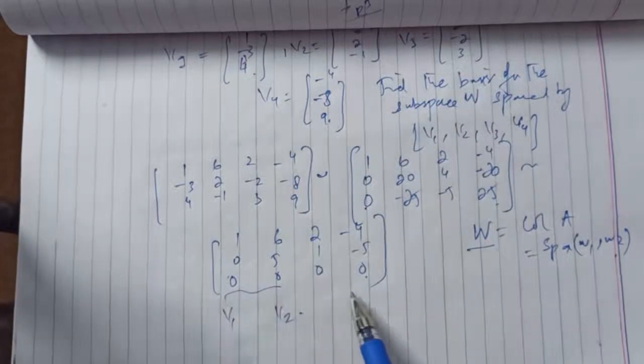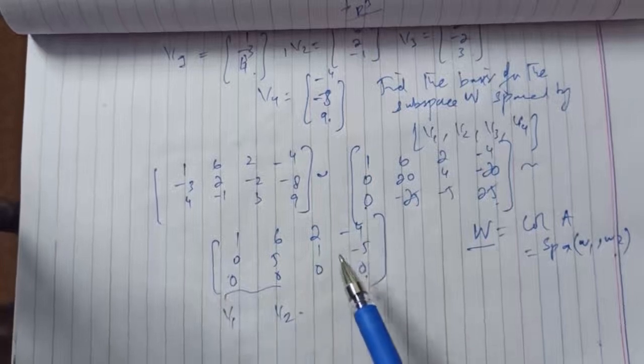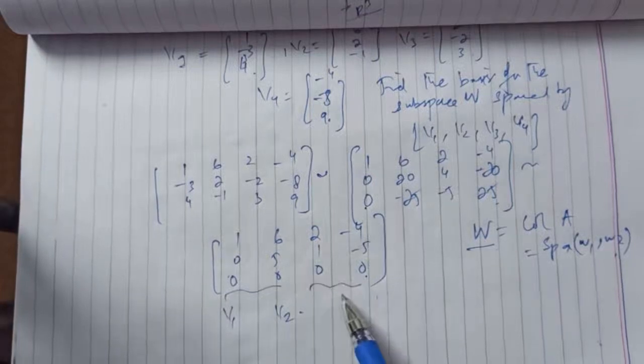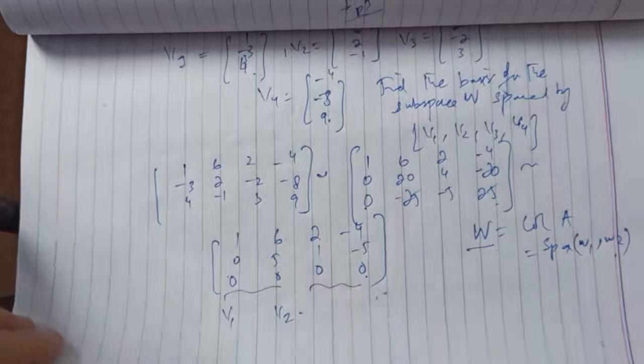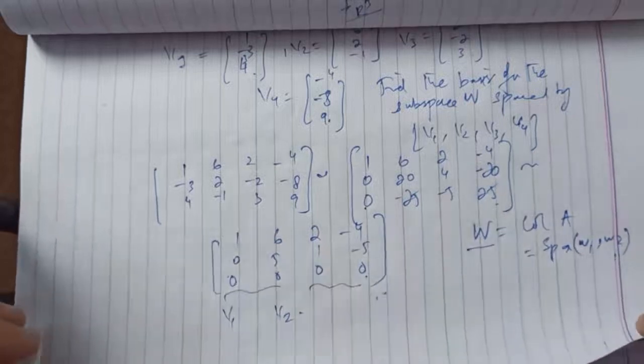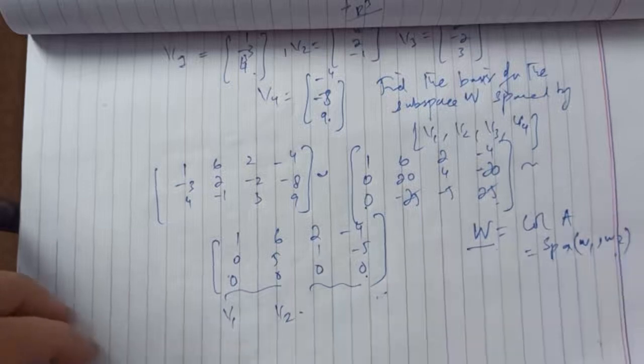Once we worked it out, we found that it was the case, and actually we got 2 such vectors. So it means only v1 and v2 are the suitable set for a basis for this W.